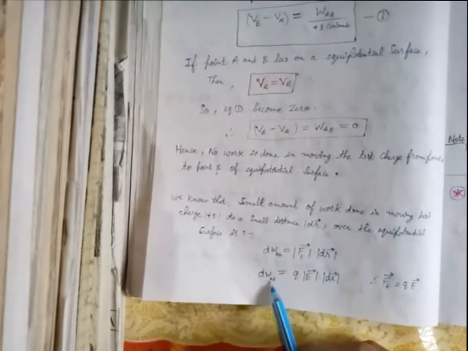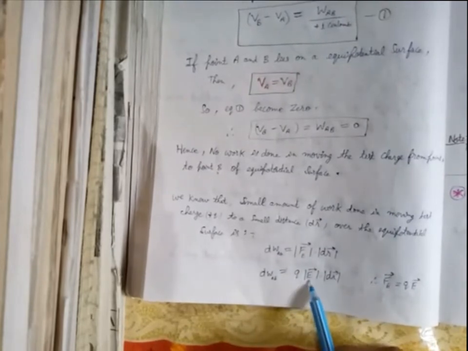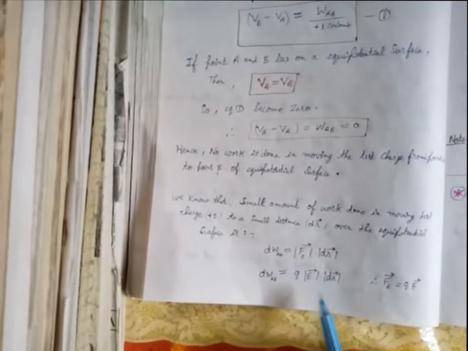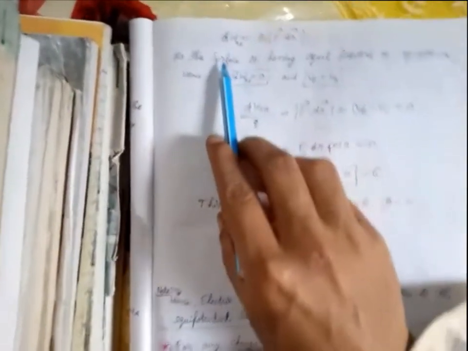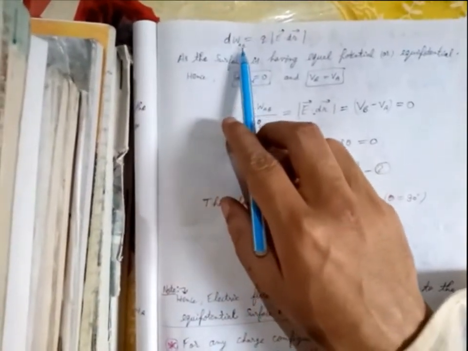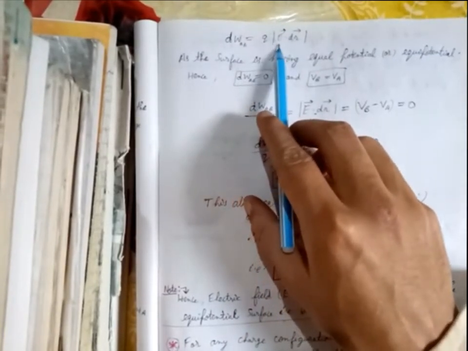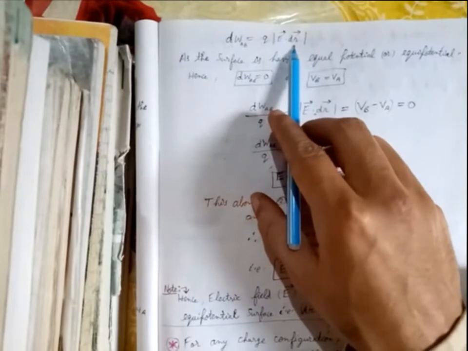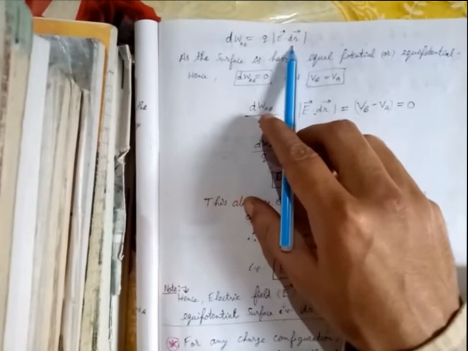So dW A to B, that electrical force will be Q into E. Q is the test charge, placed in the electric field, into dr vector. So this small amount of work done from A to B will be equal to Q into E dot dr, the dot product of the electric field and the displacement vector dr.